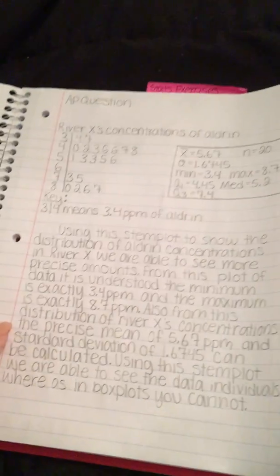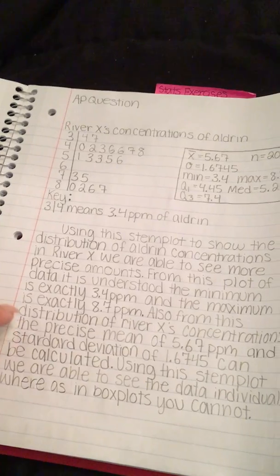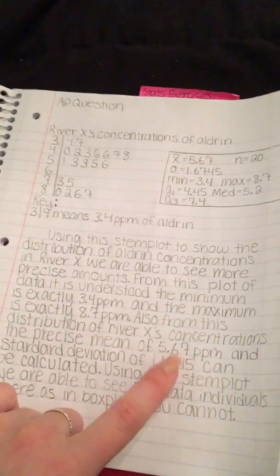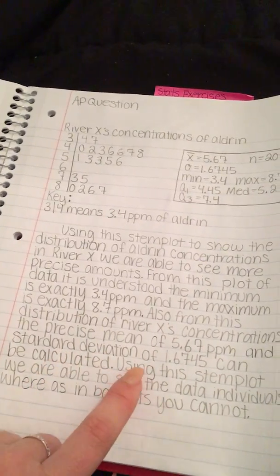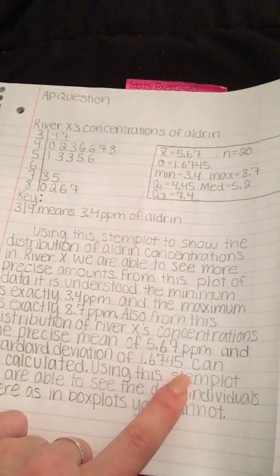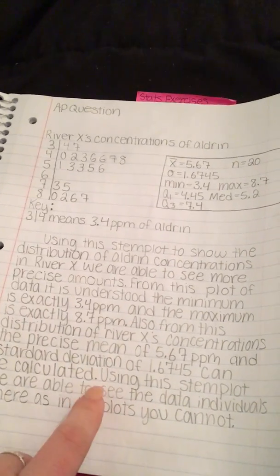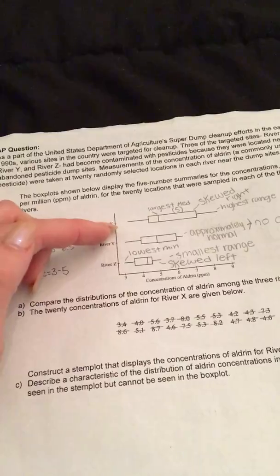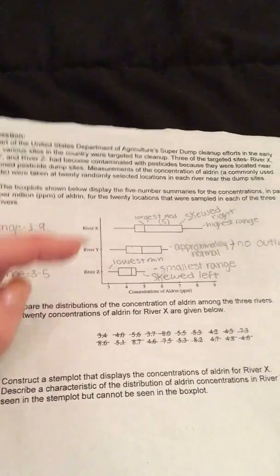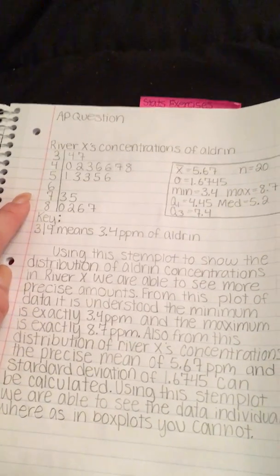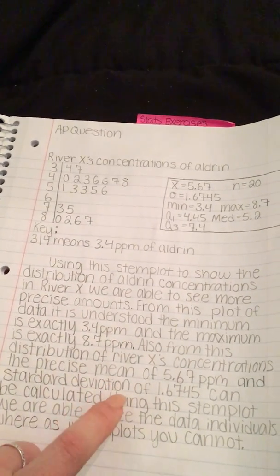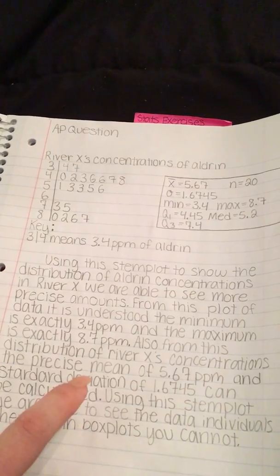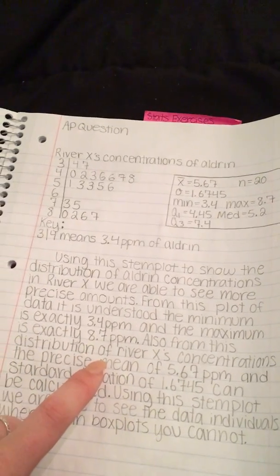Also, from this distribution of river X's concentrates, the precise mean of 5.67 ppm and the standard deviation of 1.6745 can be calculated. The only reason we can calculate them is because we have all the precise amounts. Within this box plot, we're not able to see those, and we can't calculate them because we don't have the data and visuals. But in this one, we can. So in here, you can actually know the standard deviation and the actual mean.